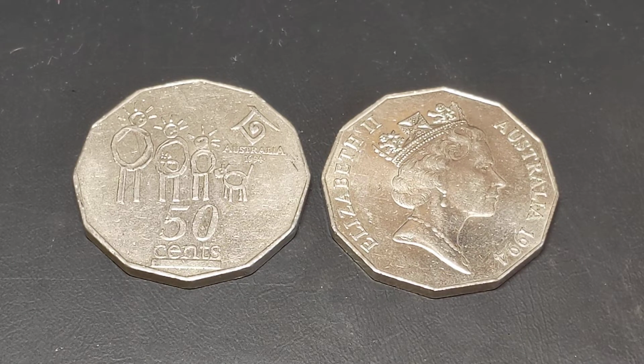Now, the wide date can be found in some mint sets, not all mint sets. I had a look on eBay at some of these sets and some of the photos, just to see whether they were wide or thin dates. What I certainly found was that both were represented, but the wide date is more commonly found in the sets.